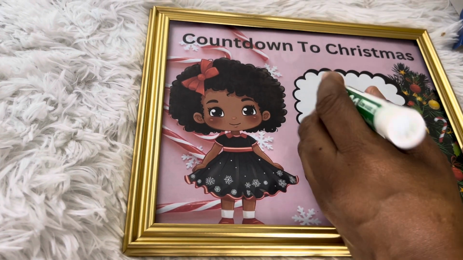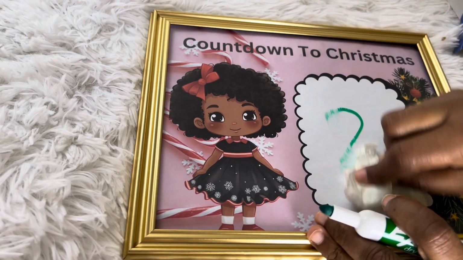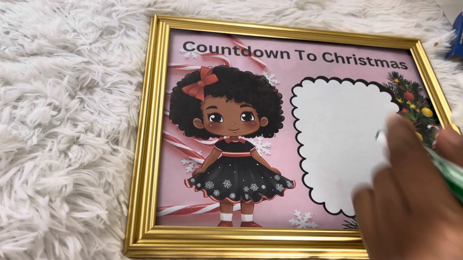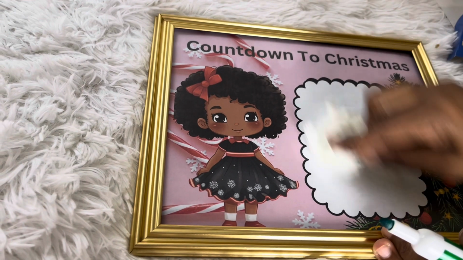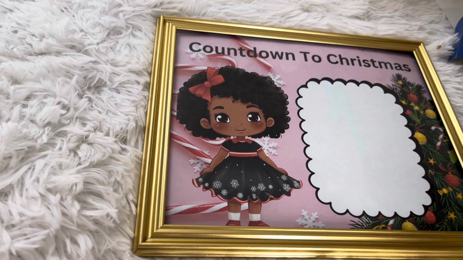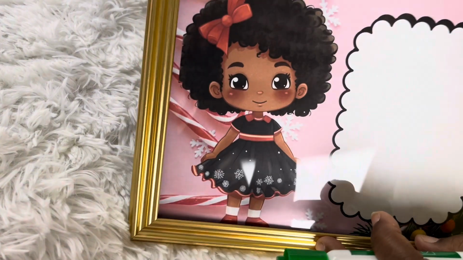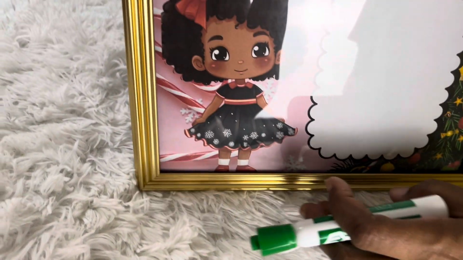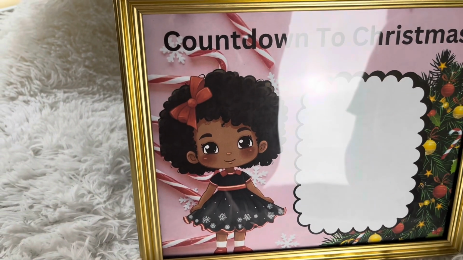So tomorrow they could do 2, erase it, 1, like that. So you could do different things, anything you want to do, and it can sit up like that.